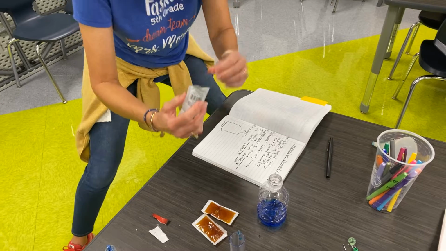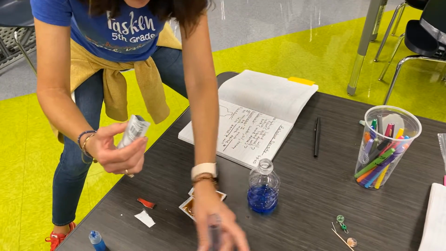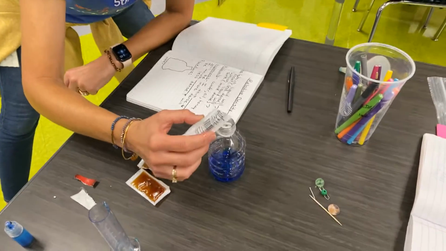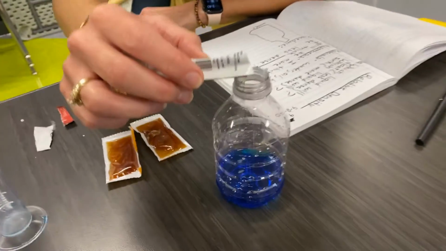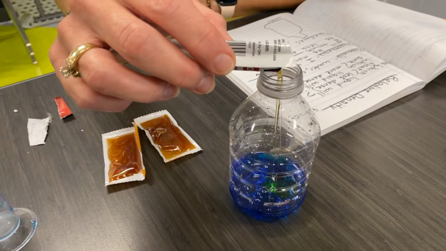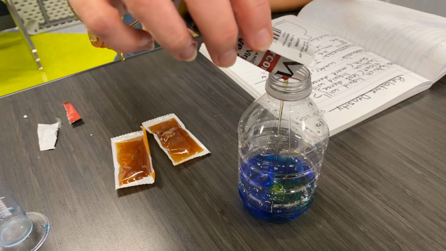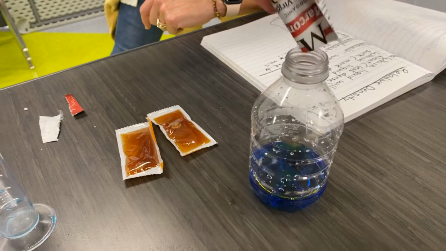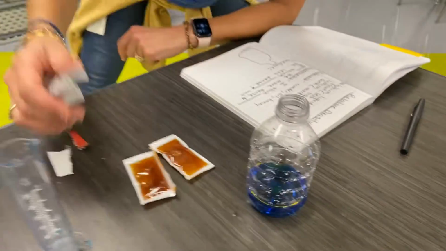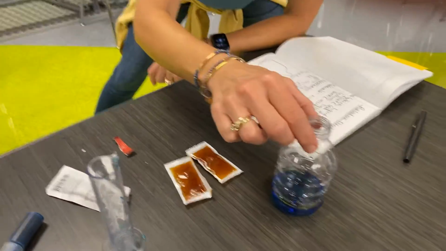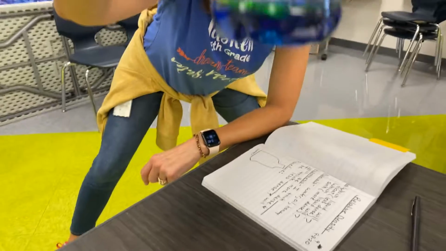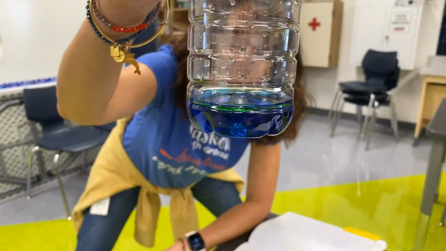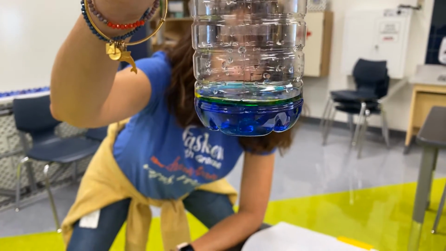All right, I'm going to carefully pour my oil. There is the oil in the water so far.